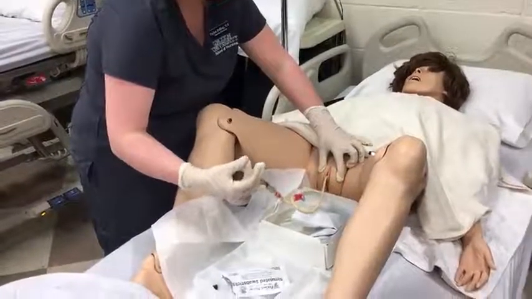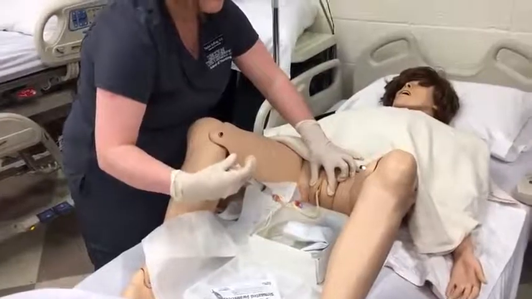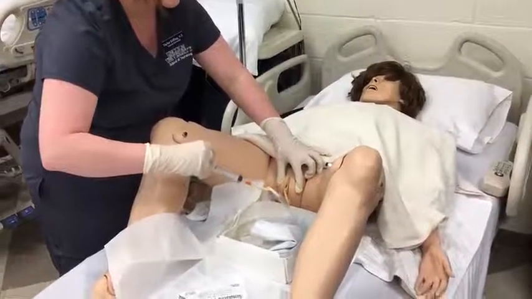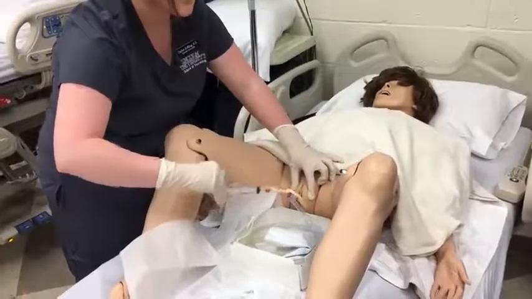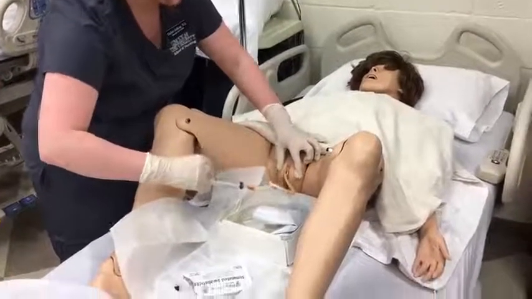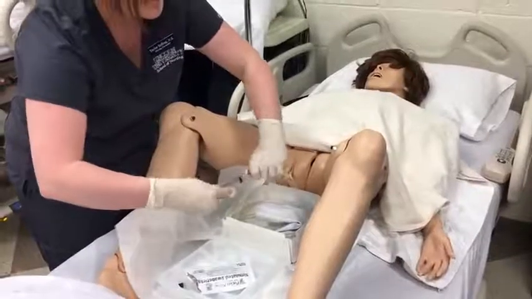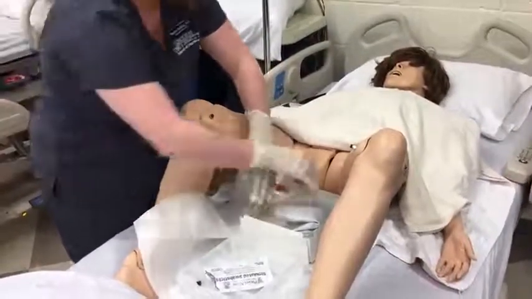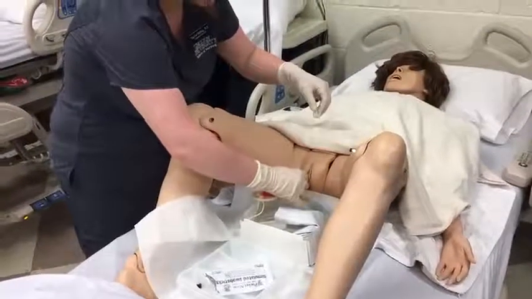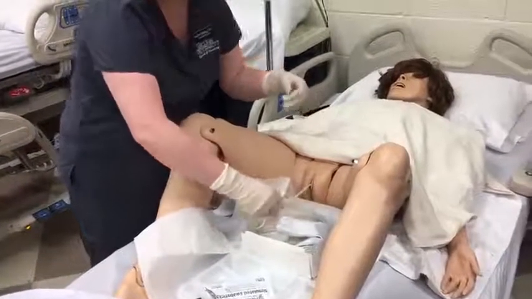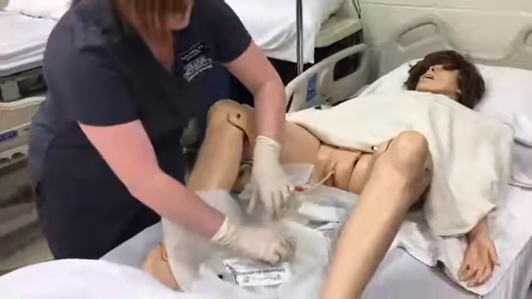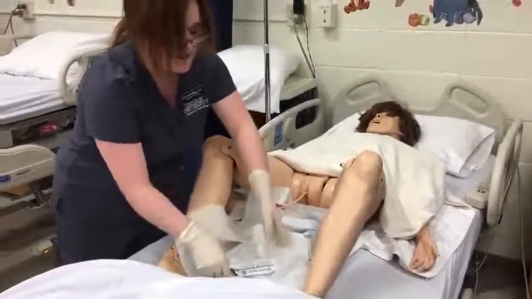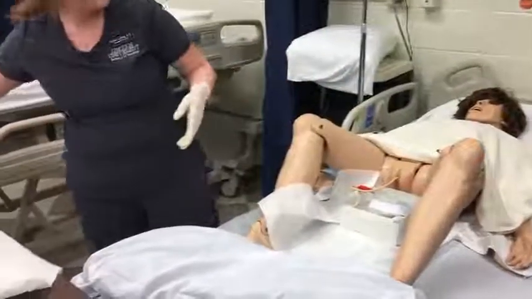Now I'm going to inflate the balloon. You want to put the full 10 mils in there and make sure that you document that so that whenever they remove it later, they know the amount that should be coming out. Now that I've done that, I'm going to remove the syringe and discard it. I'm going to tug slightly just to make sure it's in proper position, which it is. Then I'm going to discard all of these supplies here.